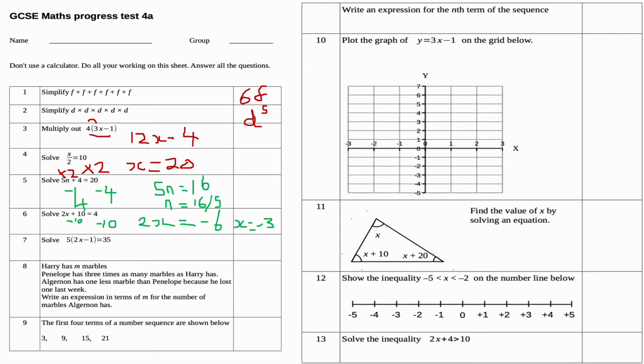This is question number 7. Solve this equation. Well, if I expand the brackets on my left hand side, I get 5 times 2x, which is 10x, and then I get 5 times negative 1. So again, being very careful with our signs, is negative 5. 10x minus 5 is equal to 35.